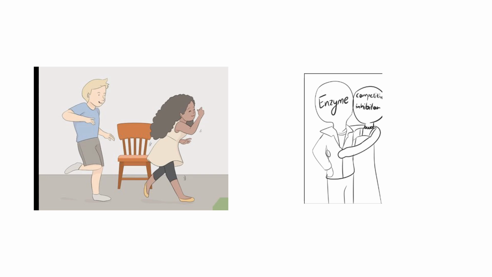In the same way, during competitive inhibition, both the substrate and inhibitor compete for the active site of the enzyme. The faster or higher affinity molecules win the spot. If the inhibitor binds first, the substrate is blocked, the enzyme cannot carry out its reaction. But if more substrate is added, it can outcompete the competitive inhibitor.